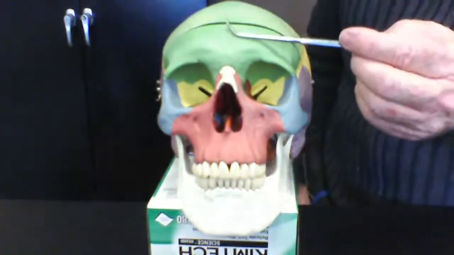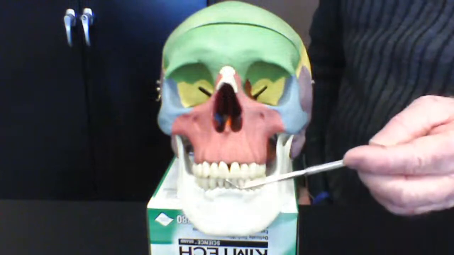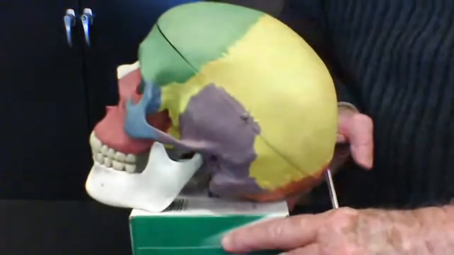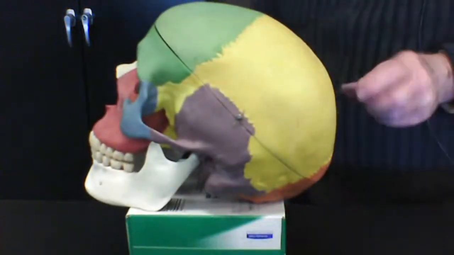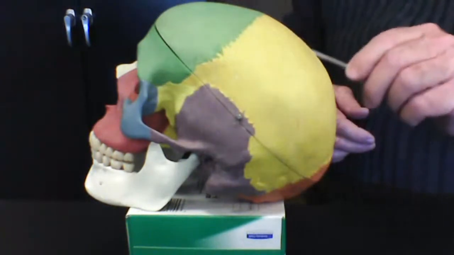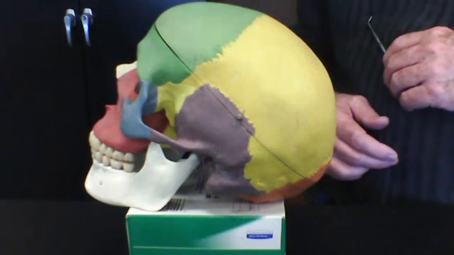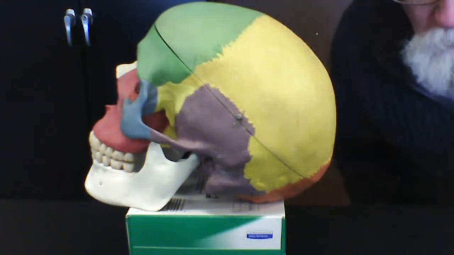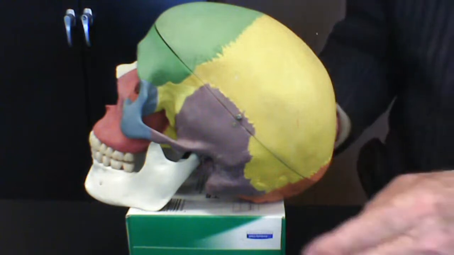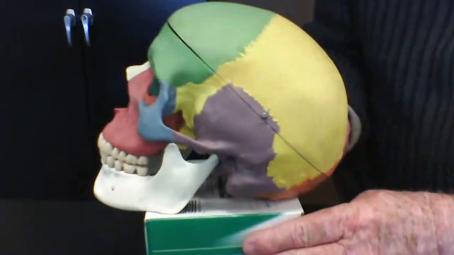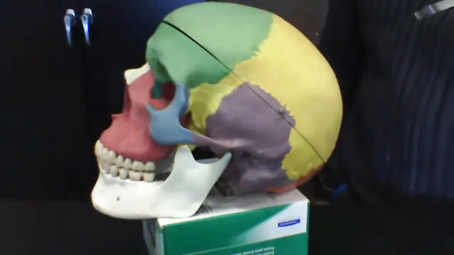The skull has bones that make up the face, and actually which gives you facial features, and bones which house the brain, called the calvarum or the cranial vault. We have a number of bones that hold the brain.